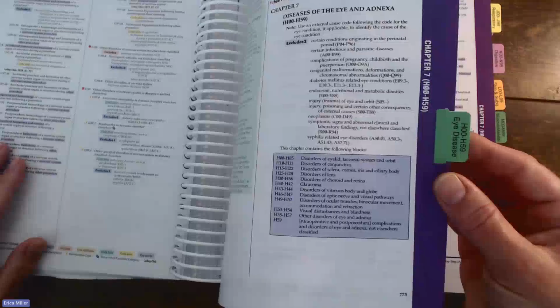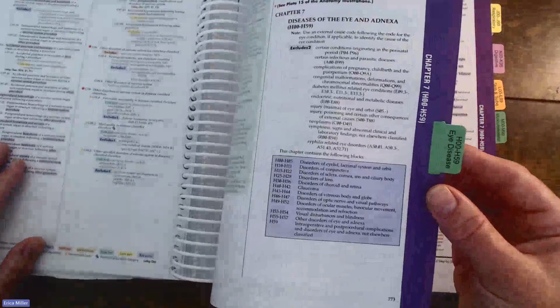The first group of H codes is for diseases of the eye and adnexa. So the sclera, cornea, glaucoma is also coded in this section as well. All right. Next up is the last grouping of H codes. So we were in the eyes and now we're in the ears, ear and mastoid processes.